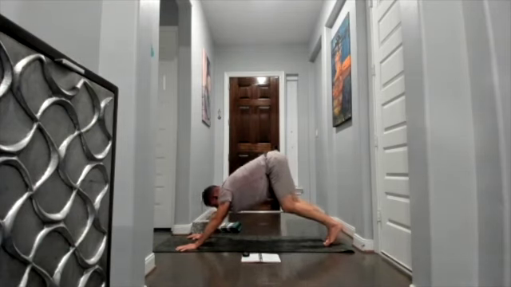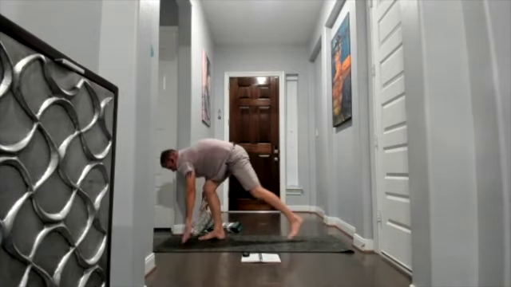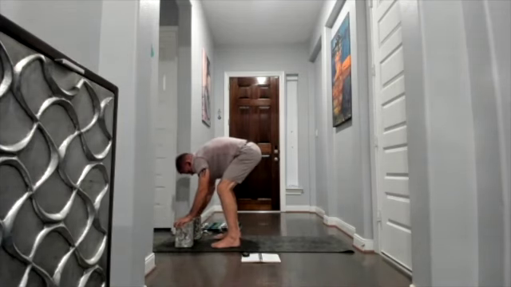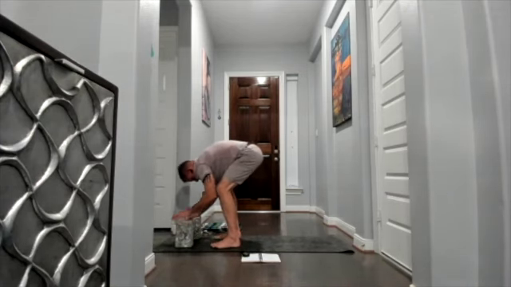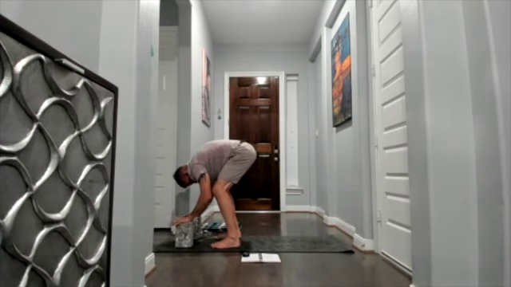Now on an inhale, bend your knees, look forward. Exhale, walk or step to the top edge of your mat. Find Ragdoll Uttanasana with your hands on blocks. Shift the weight into the balls of your feet. Rest your whole belly on your thighs and relax your neck.